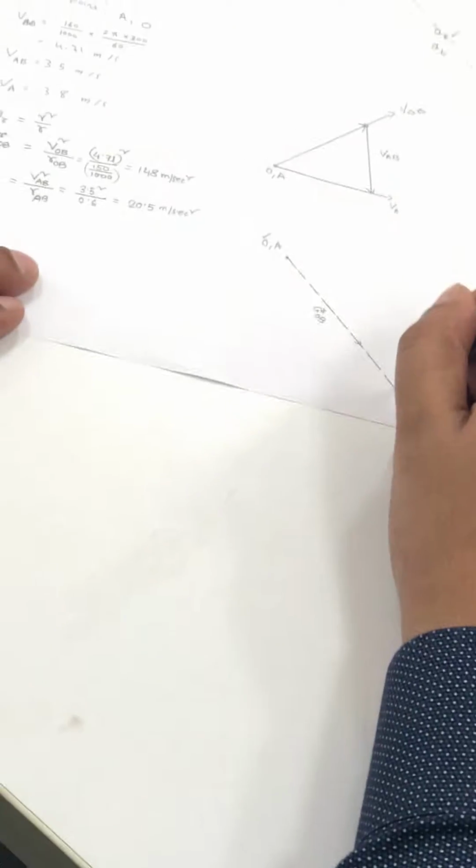Now the tangential for this one is how much? Let's read the question here. It says the crank, meaning OB, rotates clockwise at constant speed. It says constant speed, which means the tangential is 0 for that, right? So that means no tangential for this, only radial. Yes. So now what is the length of this radial?